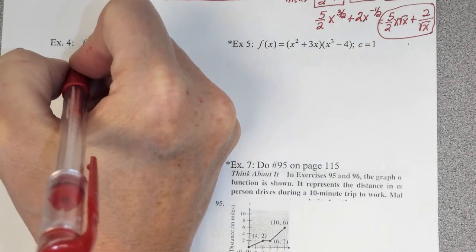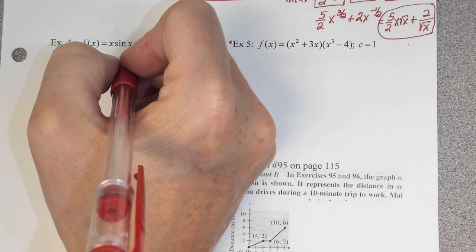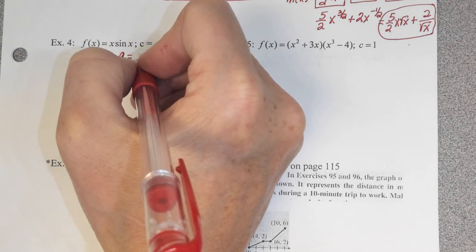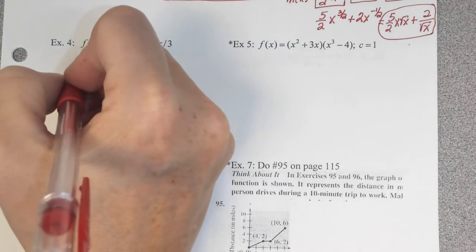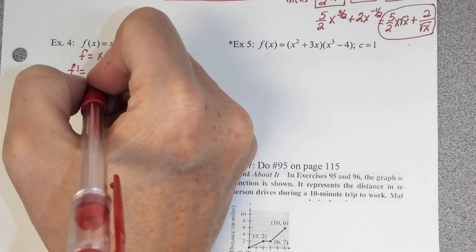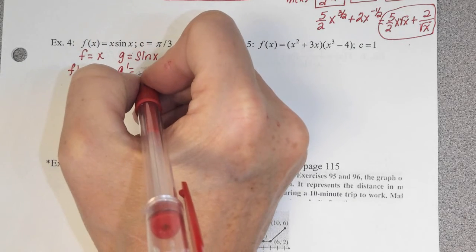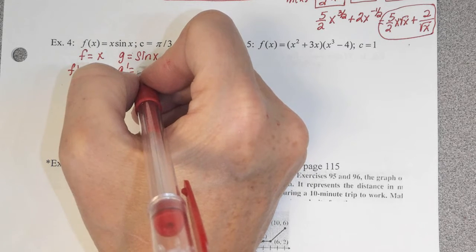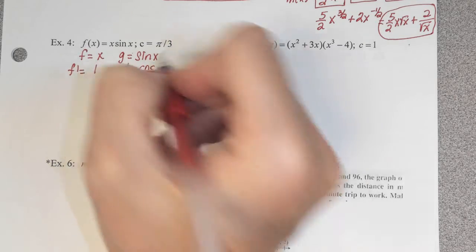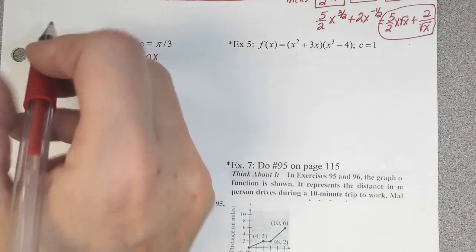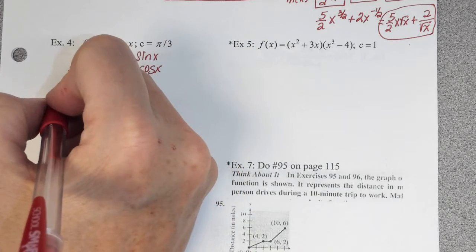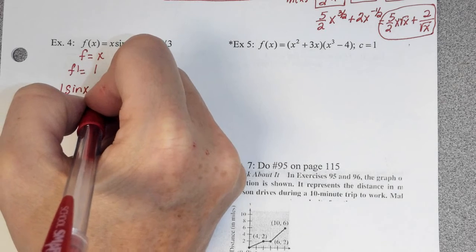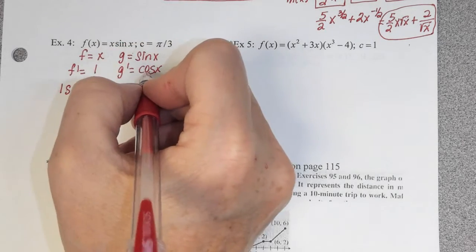So in this case, what's our f going to be? X. What's our g going to be? Sine x. What's f prime? And what's g prime? G prime? Cosine x. And now we just plug it in. So we're going to have to do f prime g plus f g prime.